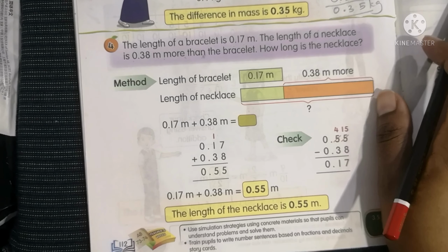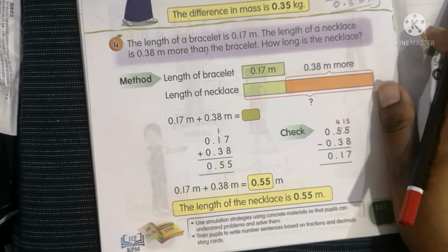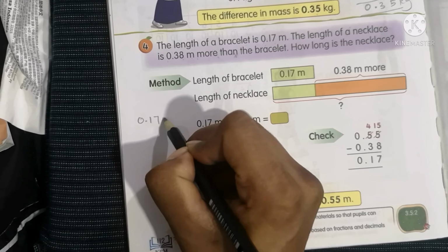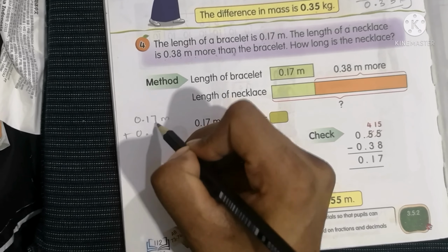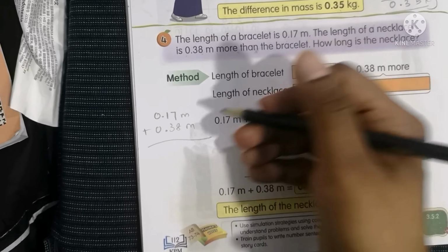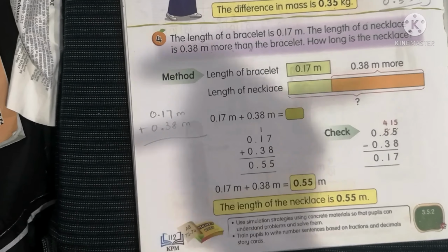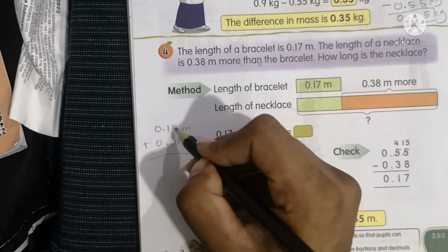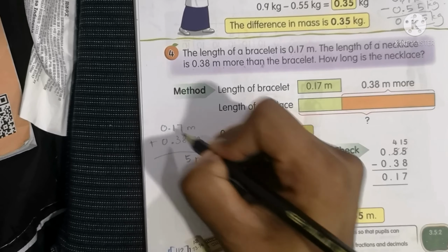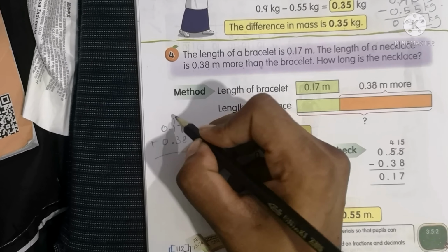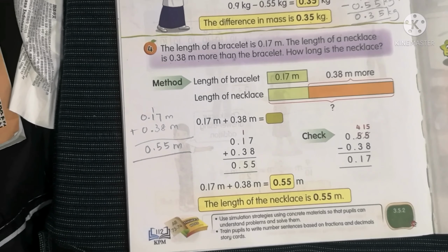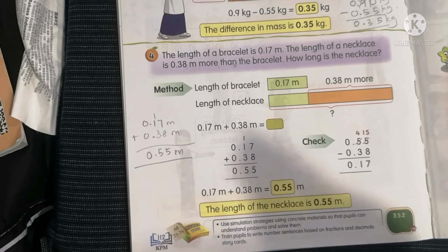We have to plus. Okay, we have to plus. So we have to plus this with this one. So 0.17 meter plus 0.38 meter. Sorry, because I'm using one hand, that's why my handwriting become messy. So meter, 7 plus 8 is 15. Put 1 here, 3 plus 1, 4 plus 1, 5. So the answer is 0.55 meter.